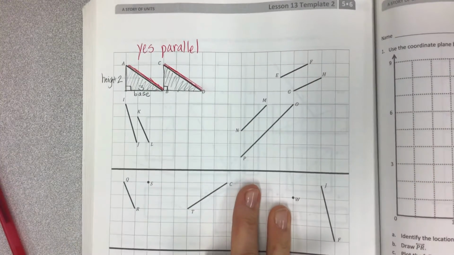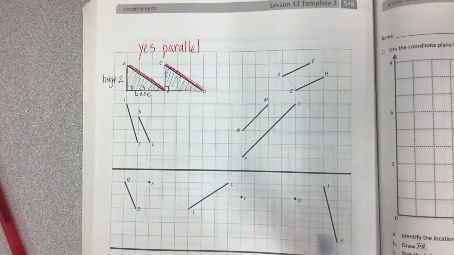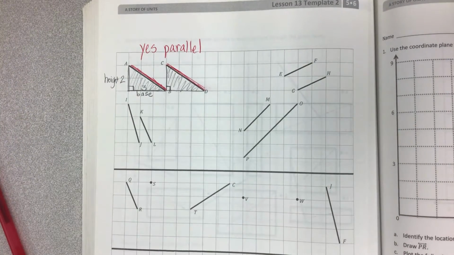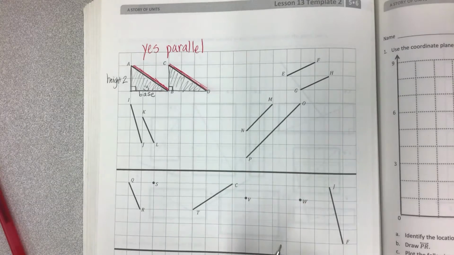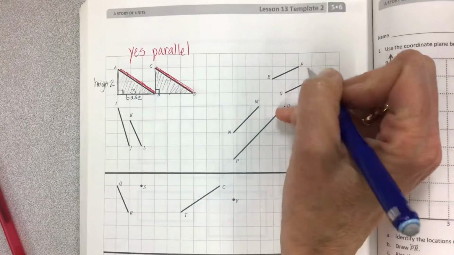You can pause the video and do it on your own and see if you can figure out, are these parallel? And then you can come back and then verify. So if you want to pause the video now, you go ahead. I'm going to blaze onward.